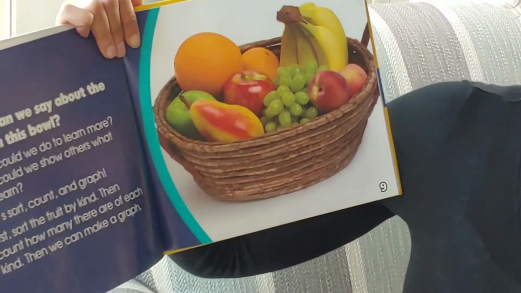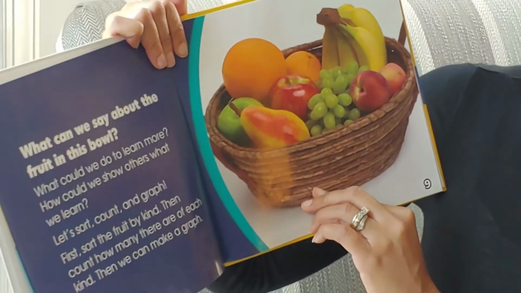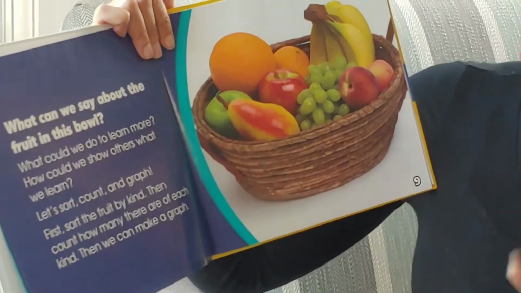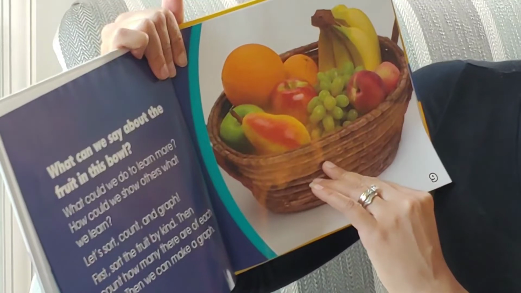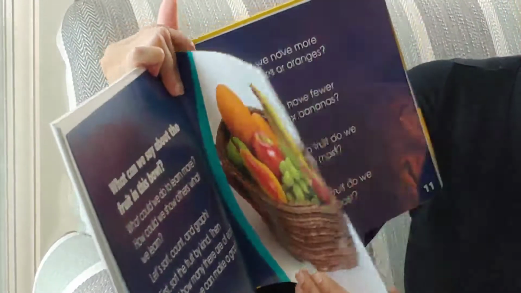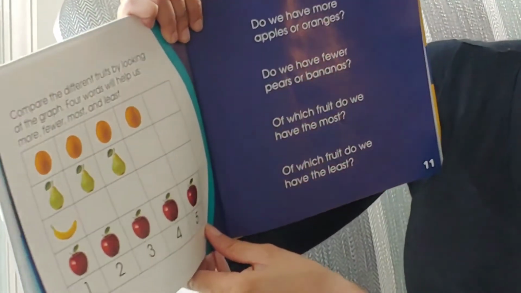What can we say about the fruit in this bowl? What can we do to learn more? How could we show others what we learn? Let's sort, count, and graph. First, sort this fruit by kind. Then count how many there are of each kind. Then we can make a graph. Those are the steps. Compare the different fruits by looking at the graph.